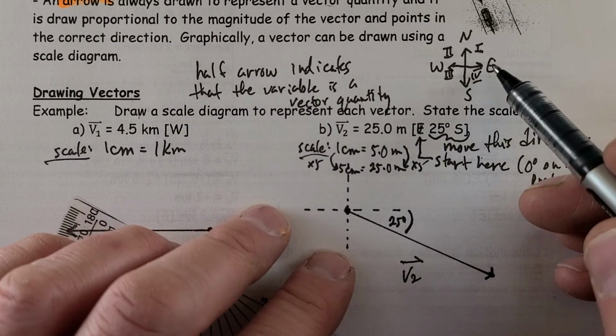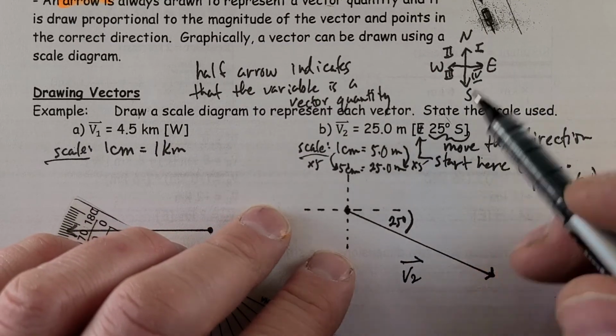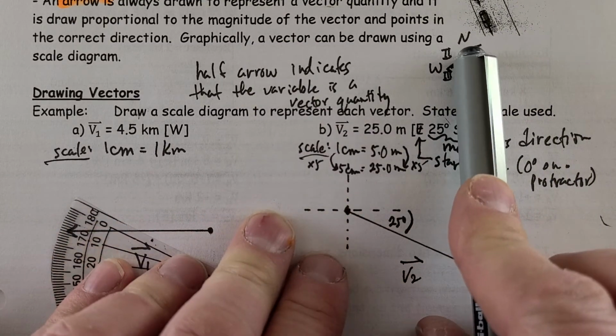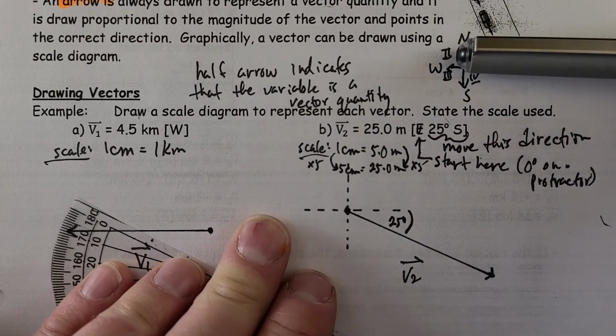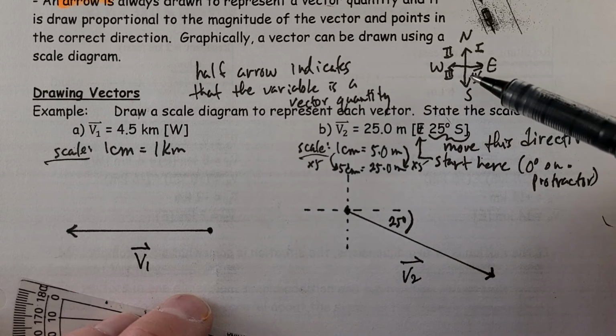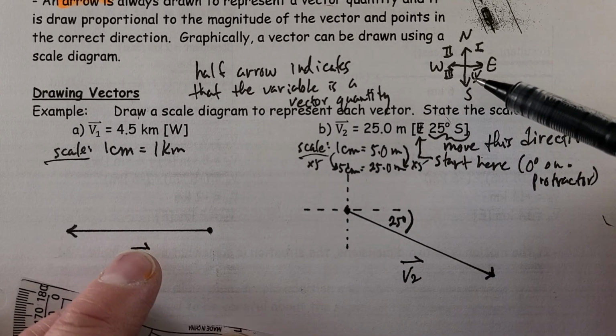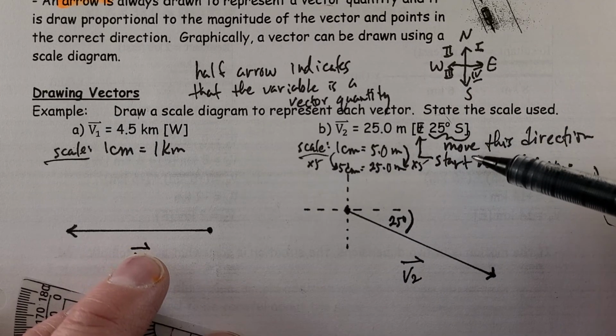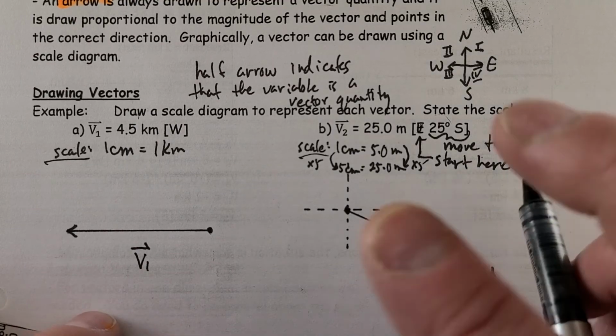So of course we're going to be talking about east and south. East and south. So sometimes it would be south so many degrees east, other times it could be east so many degrees south. Then of course with a vector like this, it lies directly on the north, south, east, or west axis.